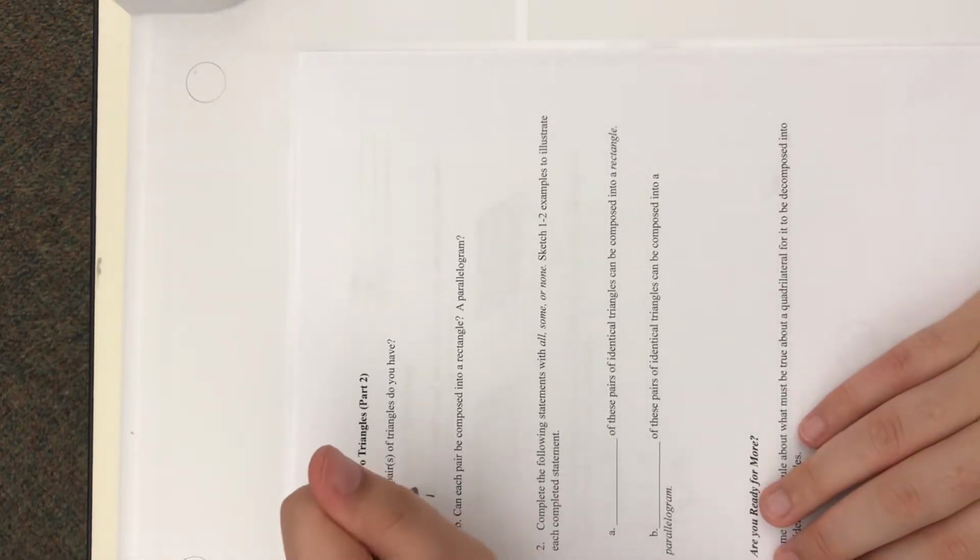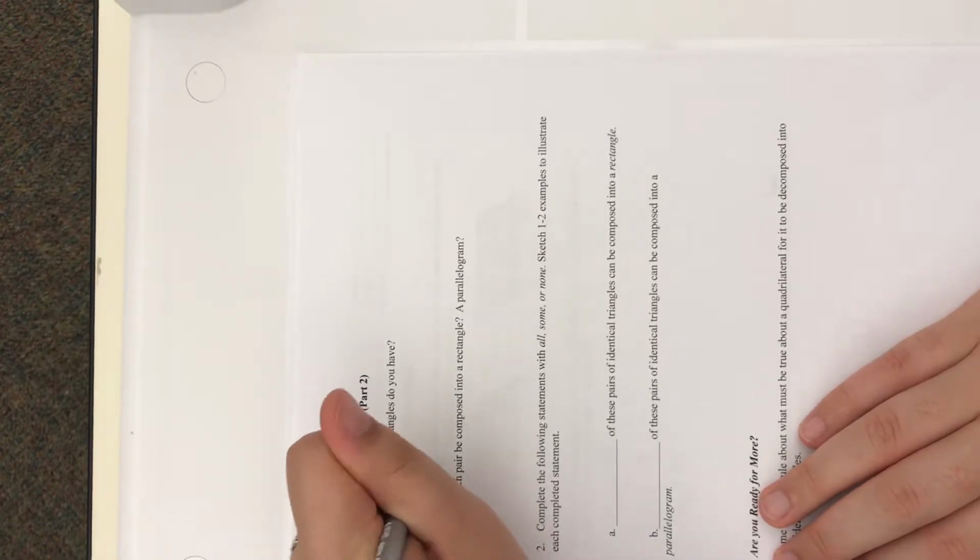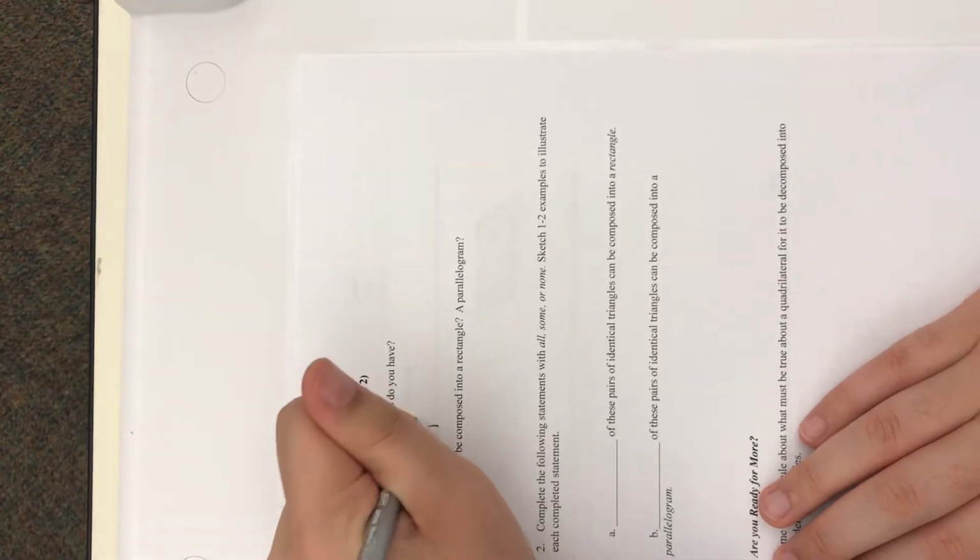On this page here, we worked with some triangles, and we had triangles P, Q, R, S, T, and U. Of these triangles, 4 of them could be composed into a rectangle. Remember, composed means that we rearrange the shapes into the shape that we were looking for.